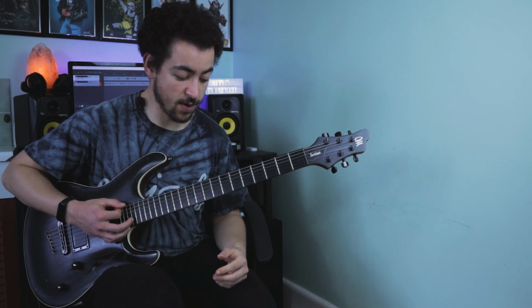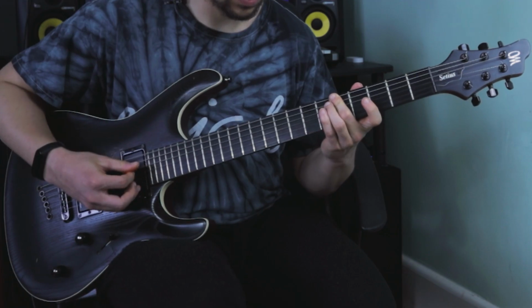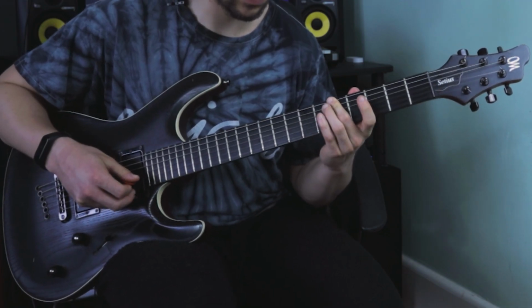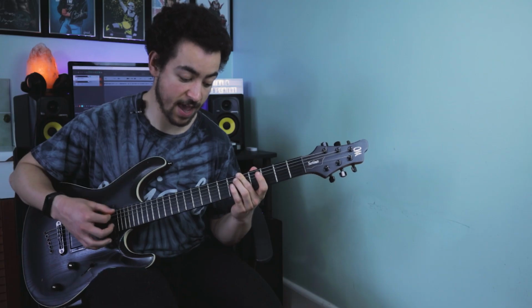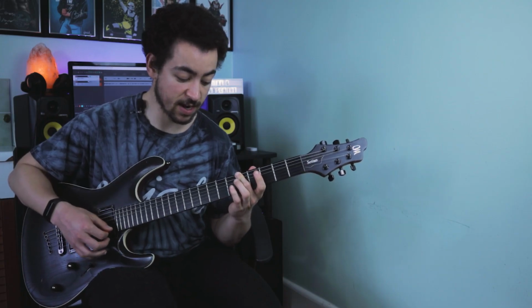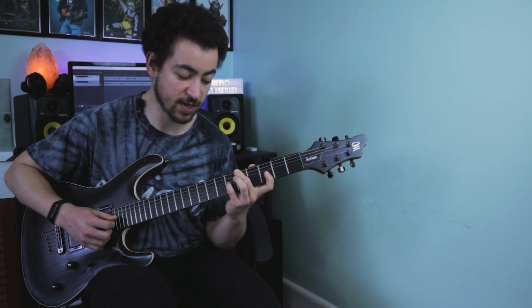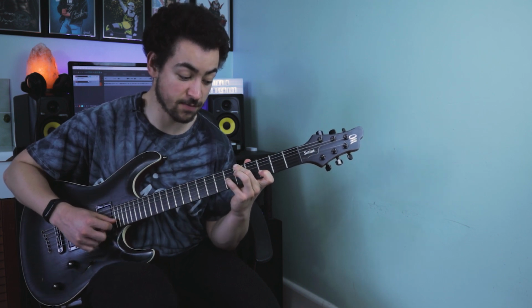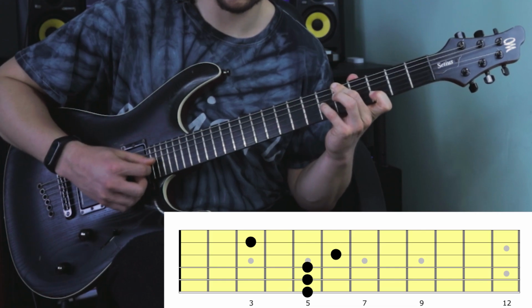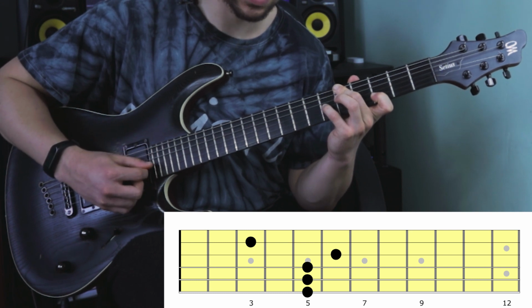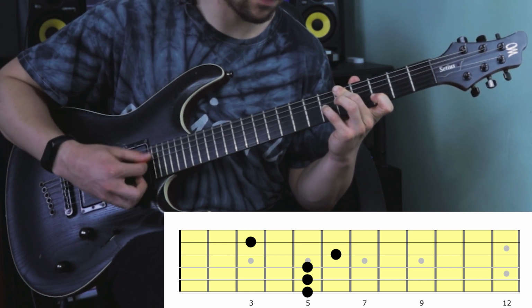Then I decided to go to A, of course. I'm using my middle finger for the 5th fret of the low D, A, and D strings. And then I used my little finger for the 6th fret of the G string and my index finger for the 3rd fret of the B string. And we get the C sharp to D interval there.